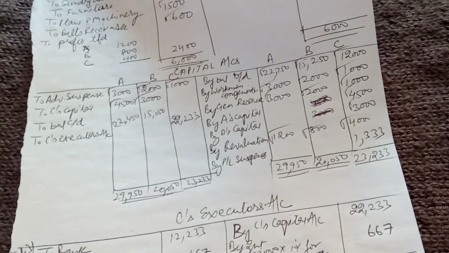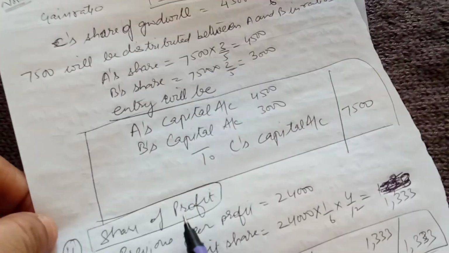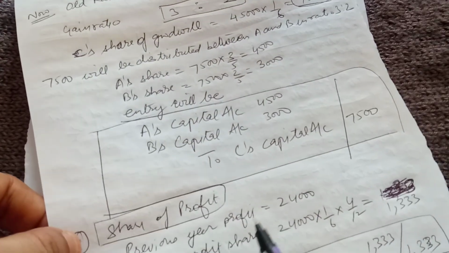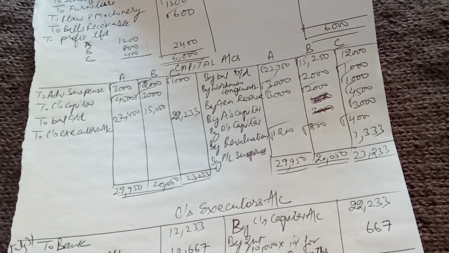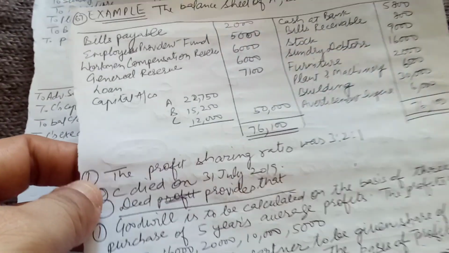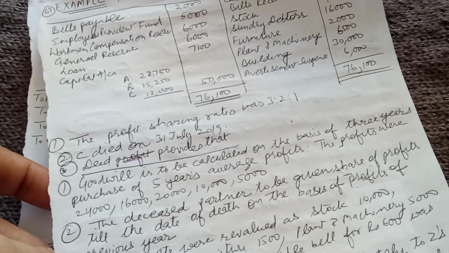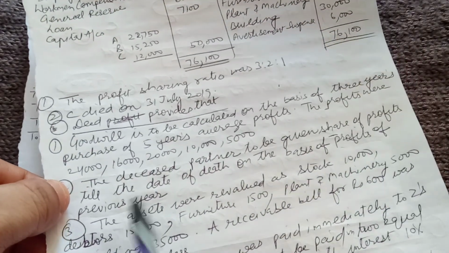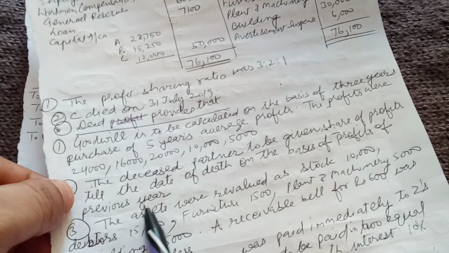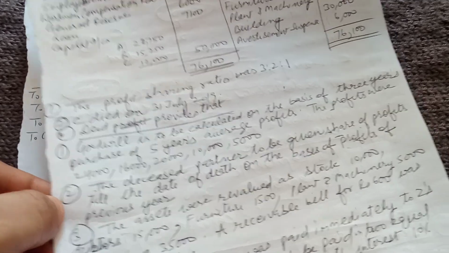And now, yes, now share of profit. Now previous year's profit was 24,000. How it is given? Yes, here the point was given: the deceased partner is to be given the share of profits till the date of death on the basis of profits of the previous year. So the first profit was 24,000, that means it is the immediate previous year's profit. Now it will be divided.